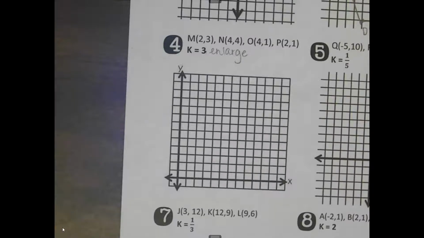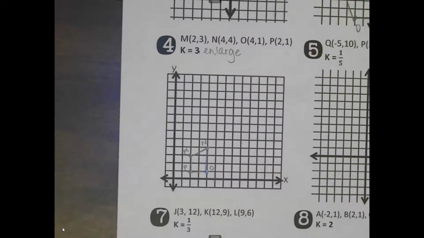All right, so hopefully you pushed play, and now the answers are up there. First question I want you to ask yourself is, did I plot those points right? If not, let's fix it right now. I want you to erase and fix those 4 points. Second question I want you to ask is, did I connect my dots? If yes, good job. Next is, did I label my points? Did I label that M, that N, that O, that P?